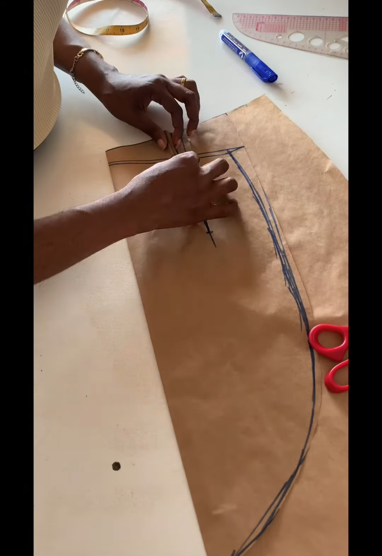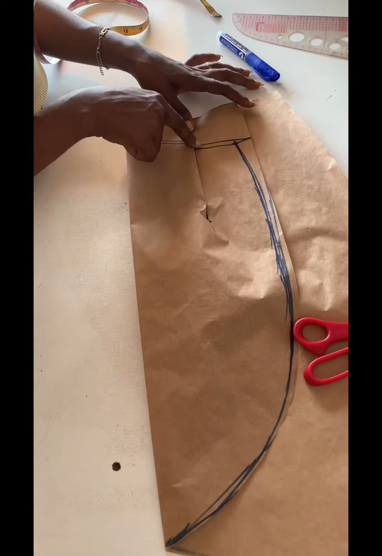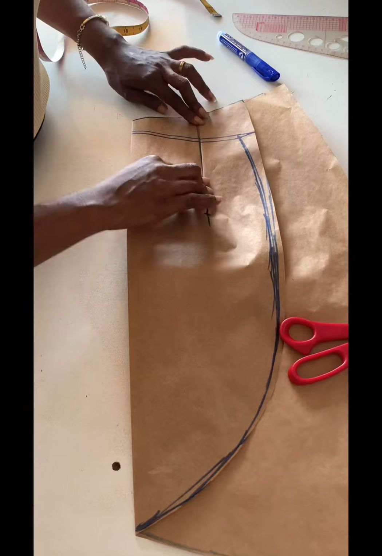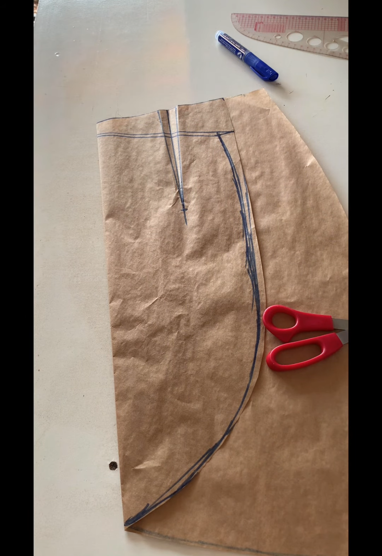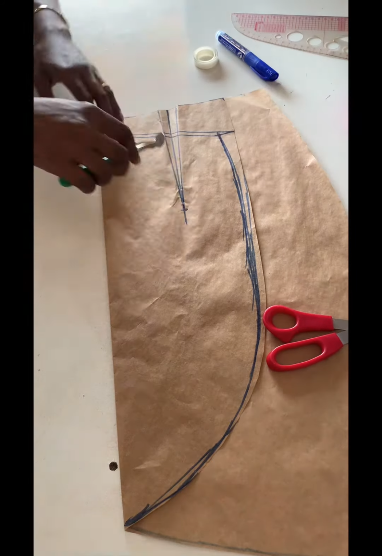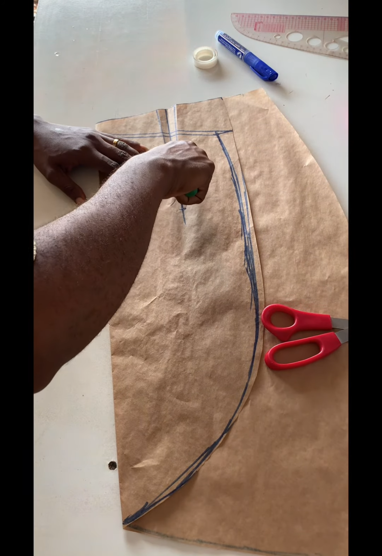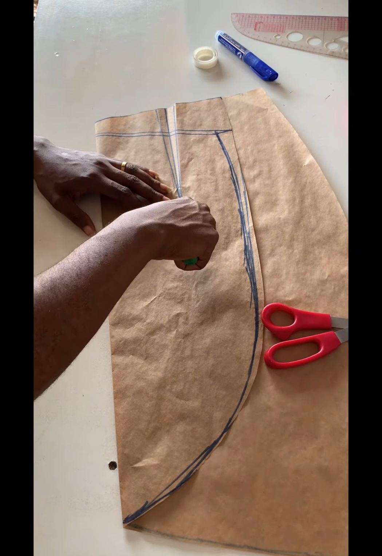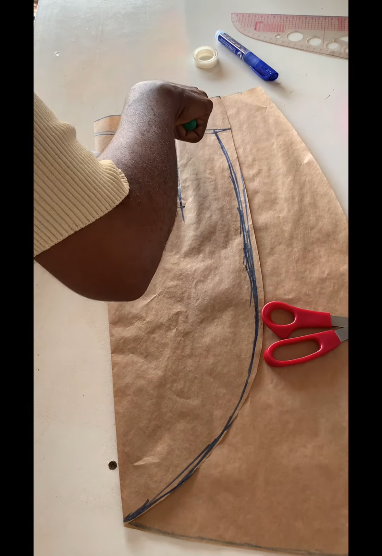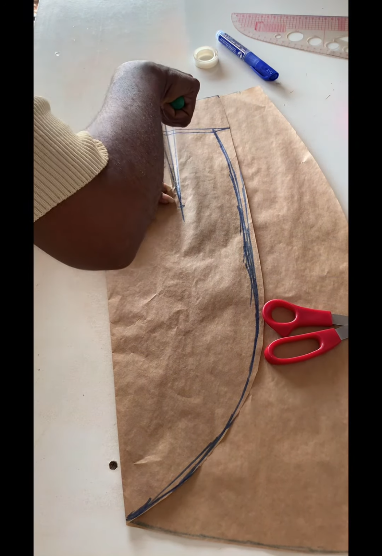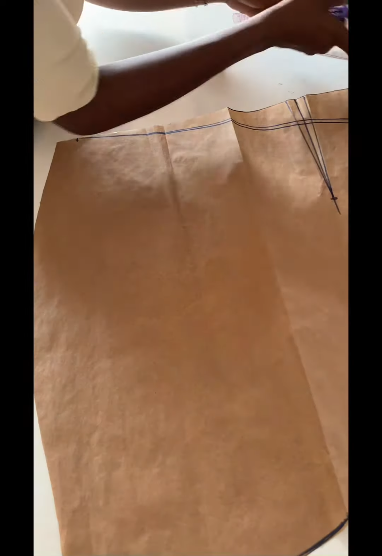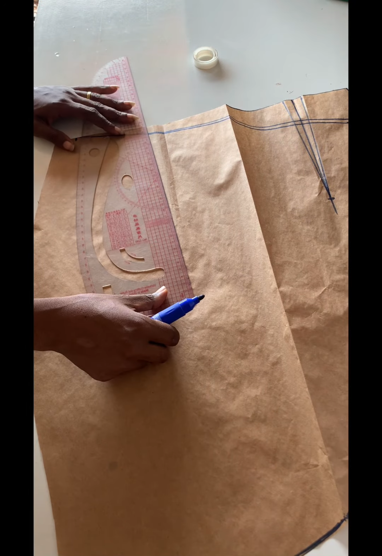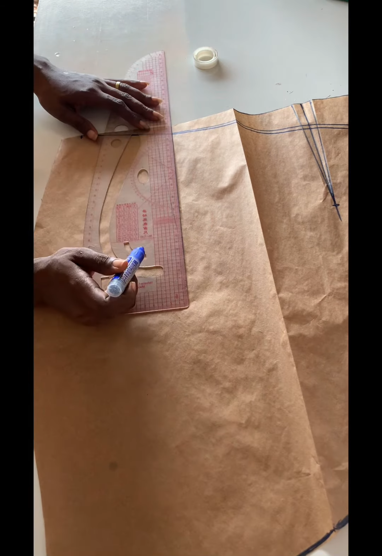So in order to have the same line on the other side of the skirt, if you have a wheel tracer, just get hold of your wheel tracer and trace out the line. So you are going to have exactly the same thing at the other side of the pattern, to make it easy for you without even marking it yet. You guys can see. So you are just going to use your pen to mark it out.